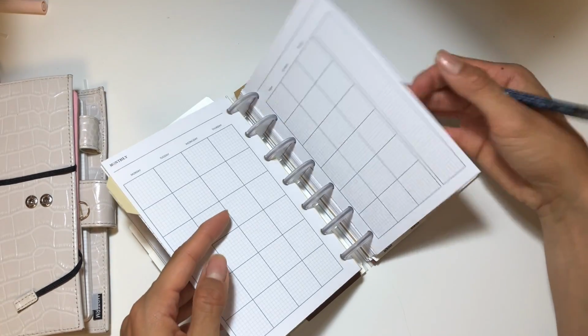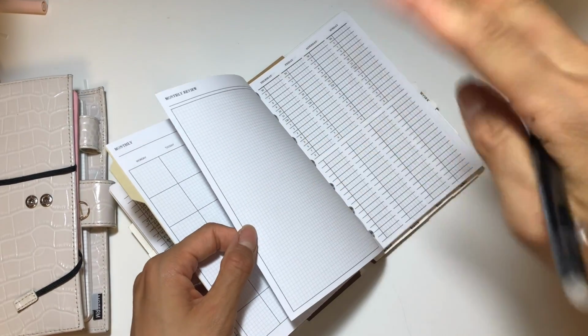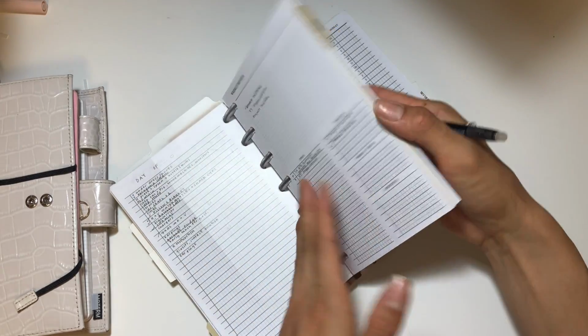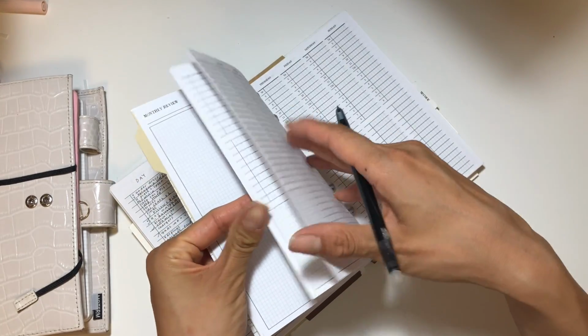So the monthly I'm not going to do right now because I just can't be bothered. It's getting late. I need to go to bed. I'll do it another day.